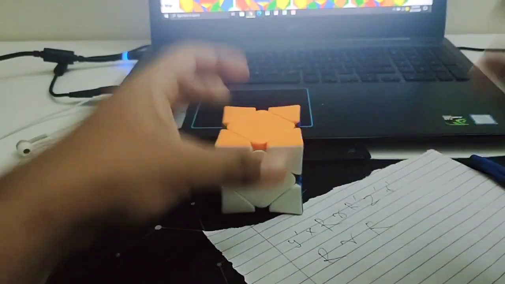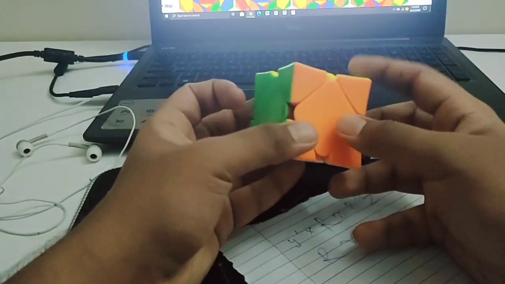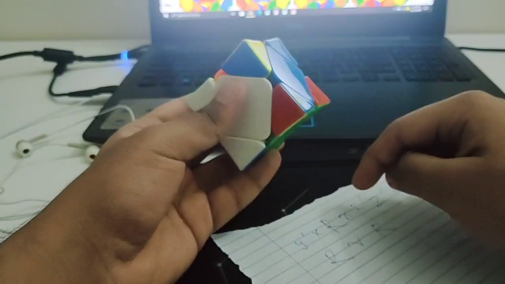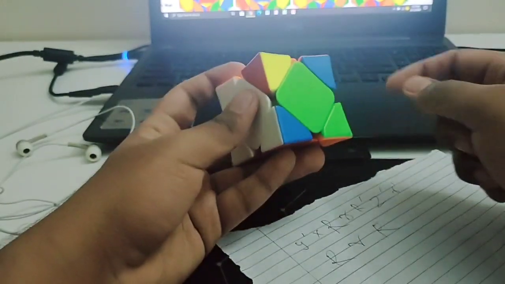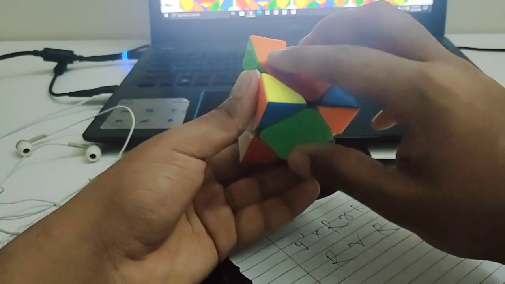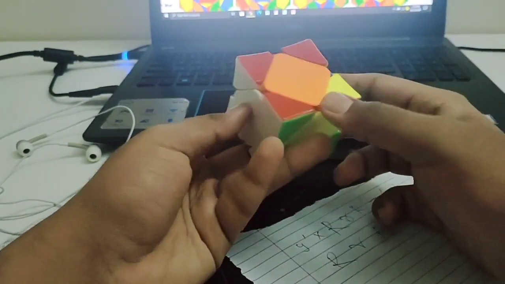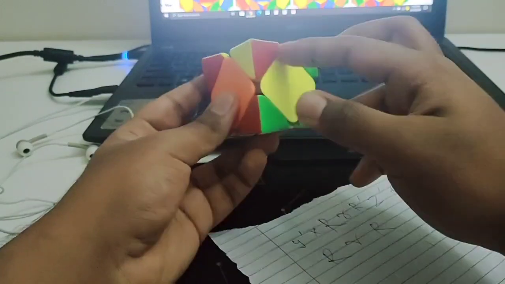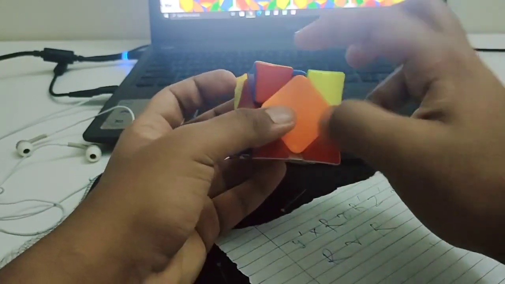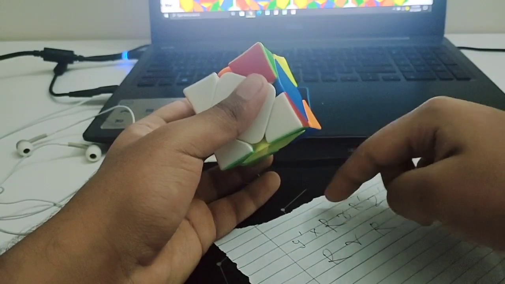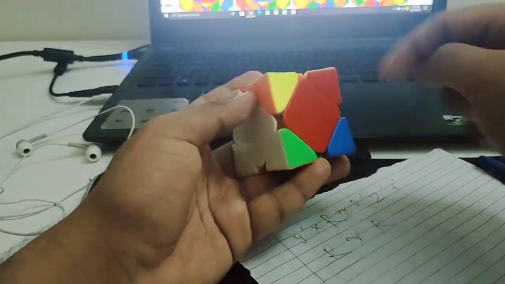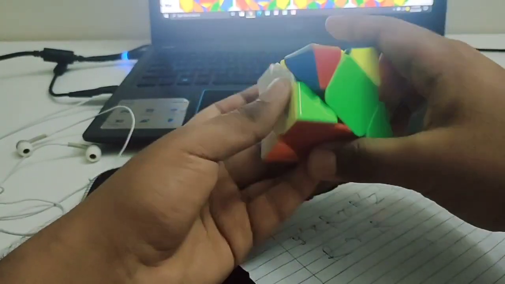So we just learned that alg. Let's try that. So y prime, x, small r prime, z prime, r prime, r. So this is the alg. Y prime, it's down, y prime, then put x, this out, r prime, z prime, r prime, r.